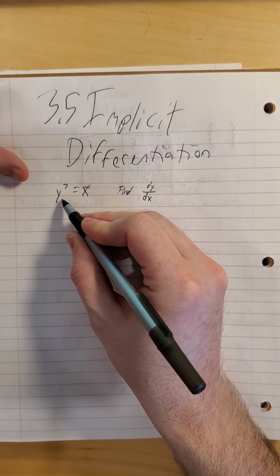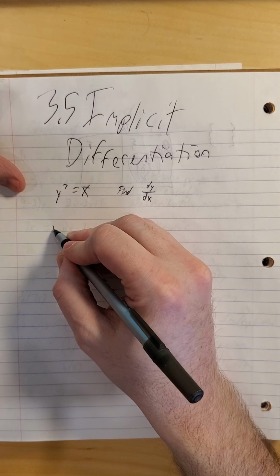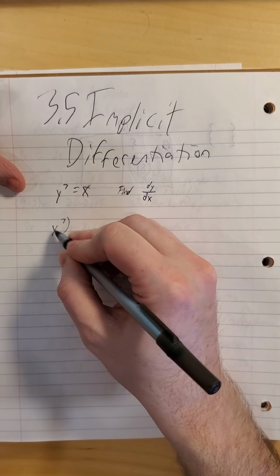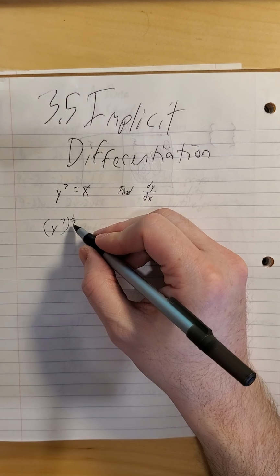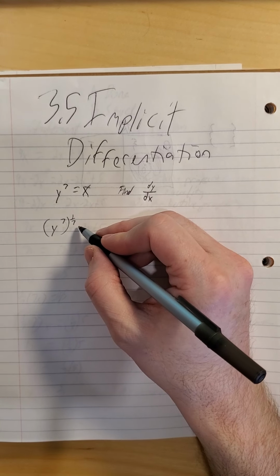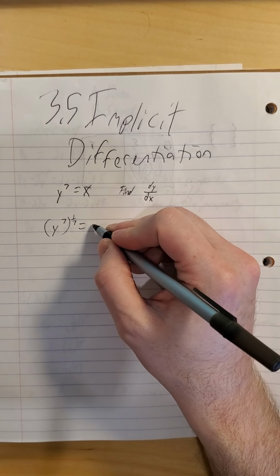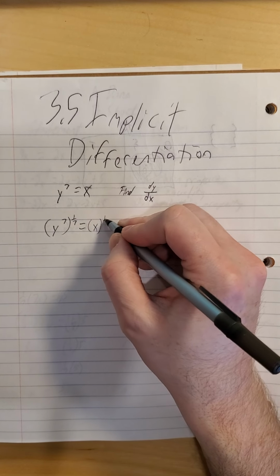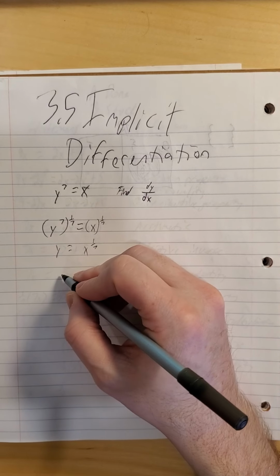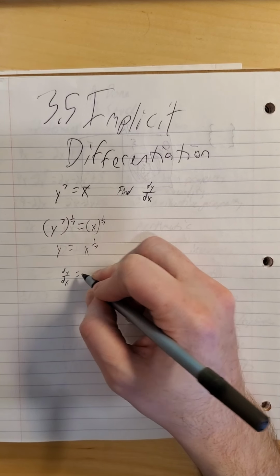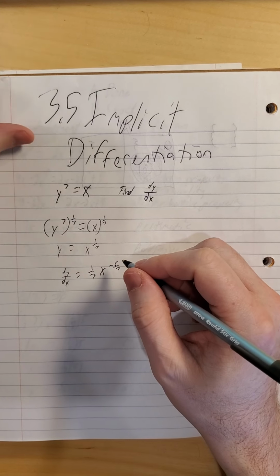In this case, it's not too challenging to solve for y, and we can differentiate using the usual method. So we just raise both sides to the 1/7 power. That's an odd index. 1/7 power is the same as the 7th root, so we don't need the plus or minus that we would have needed for an even root. So y is x to the 1/7, so then dy dx is 1/7 x to the negative 6/7 power, just by the power rule.